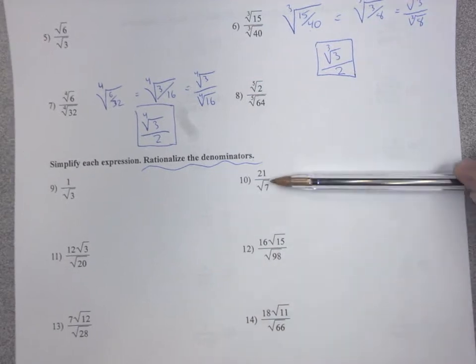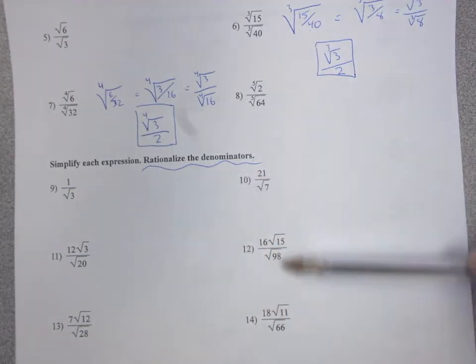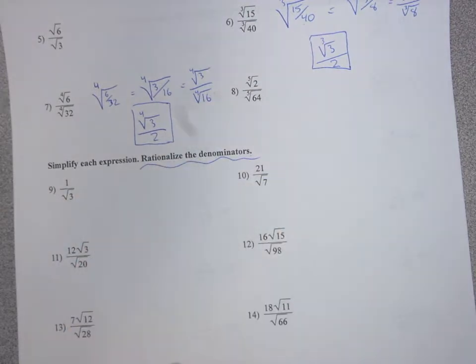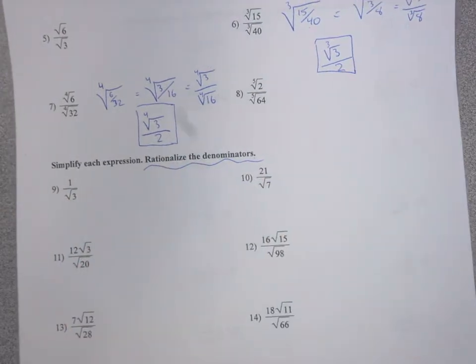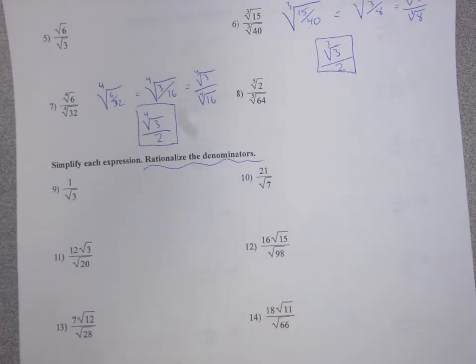Your final answer should never have a radical in the bottom. These all have radicals in the bottom. We're going to have to take care of that. If you think about it, the square root of 3 is an irrational number. What we want to do is change that irrational number to a rational number. That's what rationalize the denominator means. It means make that denominator from an irrational to a rational.